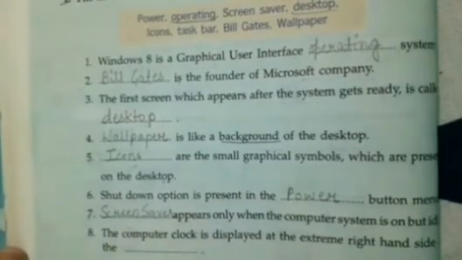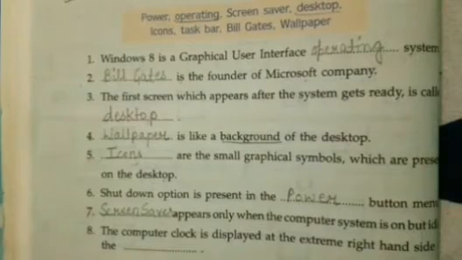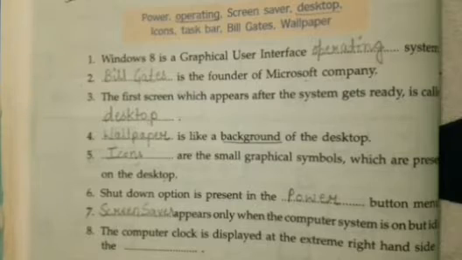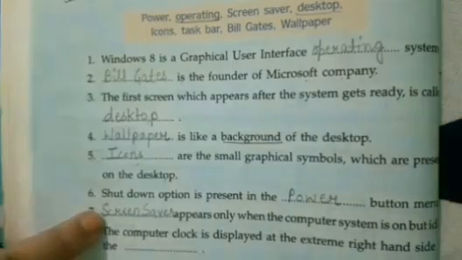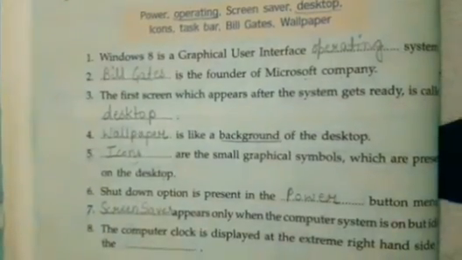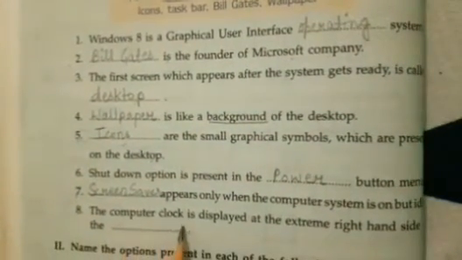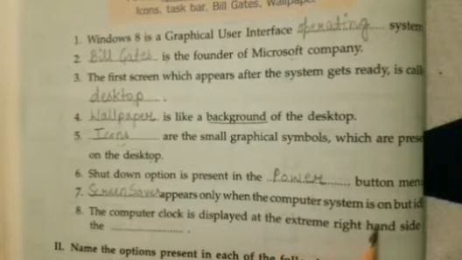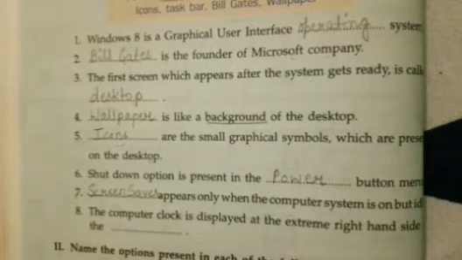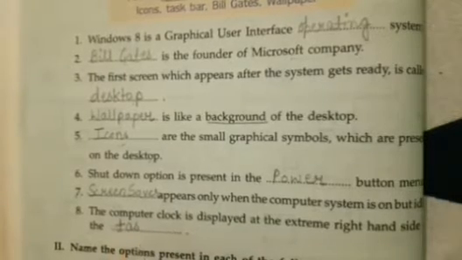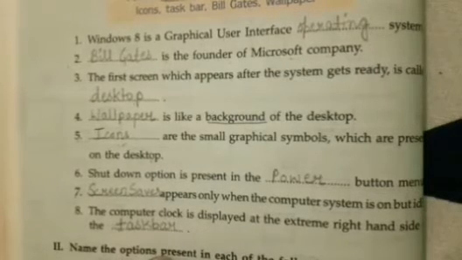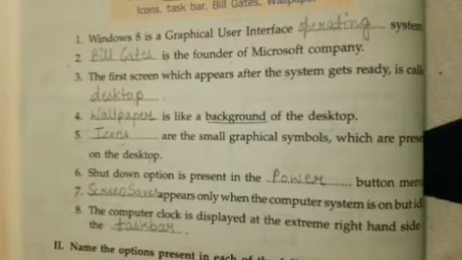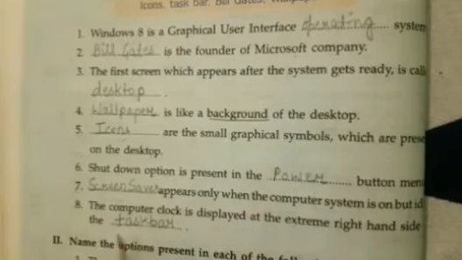It appears when the computer is idle for some time. When you are not doing anything on a computer and it is still on, a moving picture, a moving graphic is shown on the computer. That moving picture is the screensaver. Okay. Now, eighth part. The computer clock is displayed at the extreme right hand side of the taskbar. Where is a computer clock present? Yes, it is present at the extreme right side of a taskbar. Okay, children? Okay. Now you can check your answers from here also.